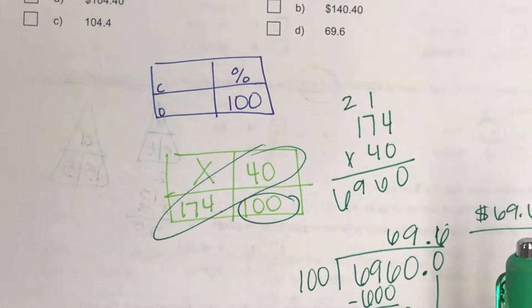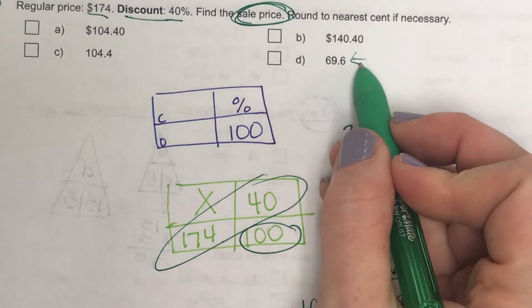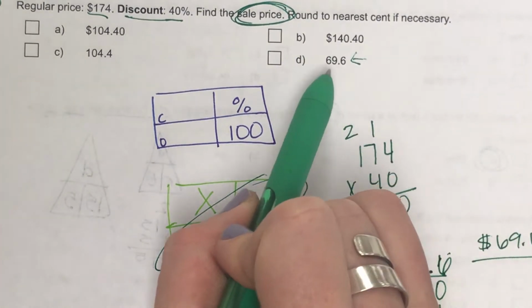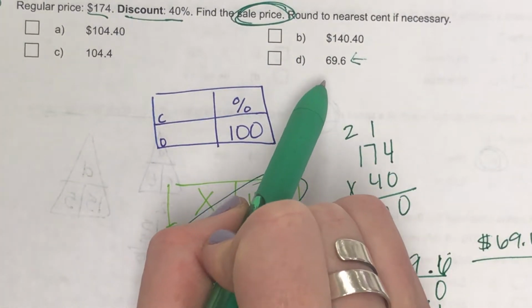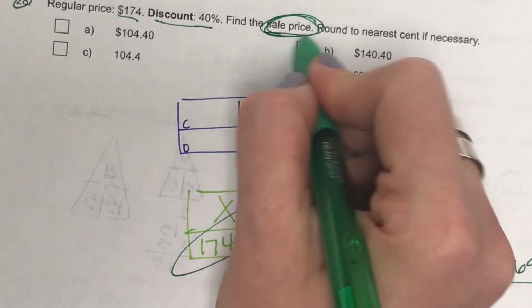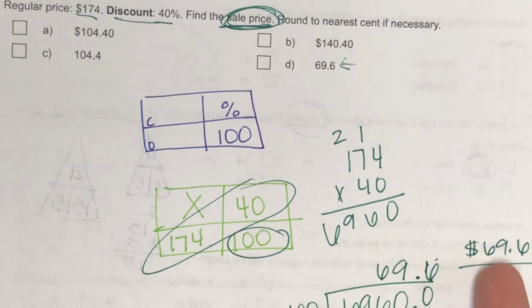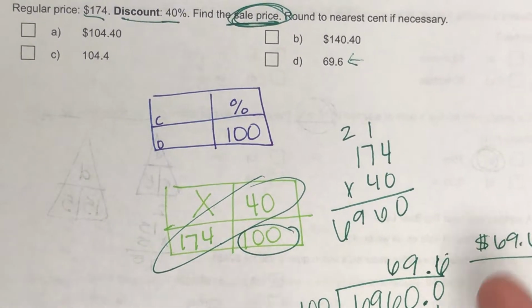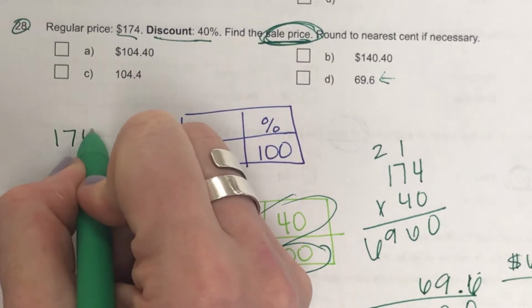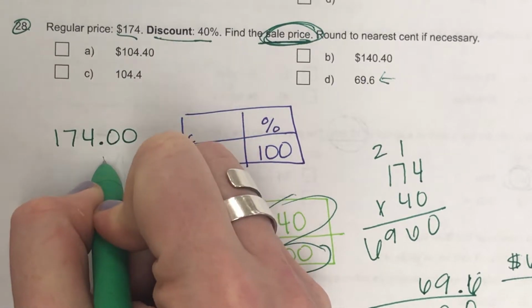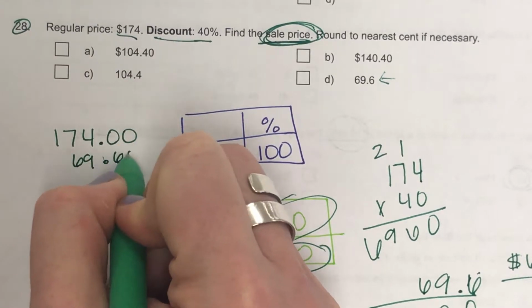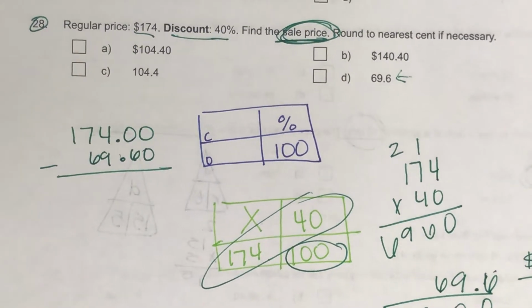But look, they're going to give you a choice like this, and they're going to trick you, and people are going to choose this one. But that is not what it's asking. It's asking, what is the sale price? So you have to tell me after the discount. If it's on sale, this is the amount right here that I'm subtracting. So now I go back to 174, line up the decimals, and subtract.